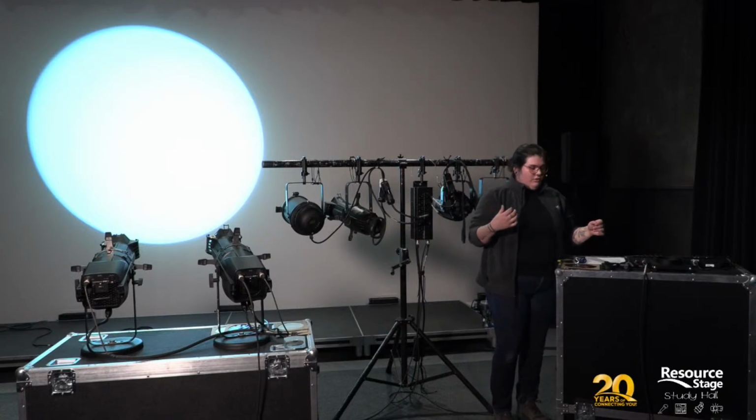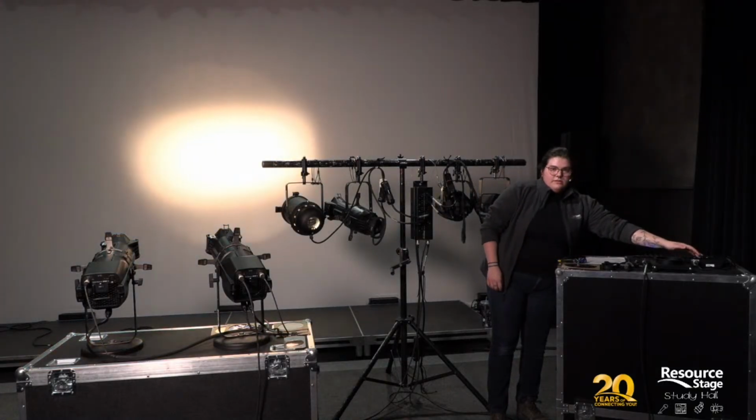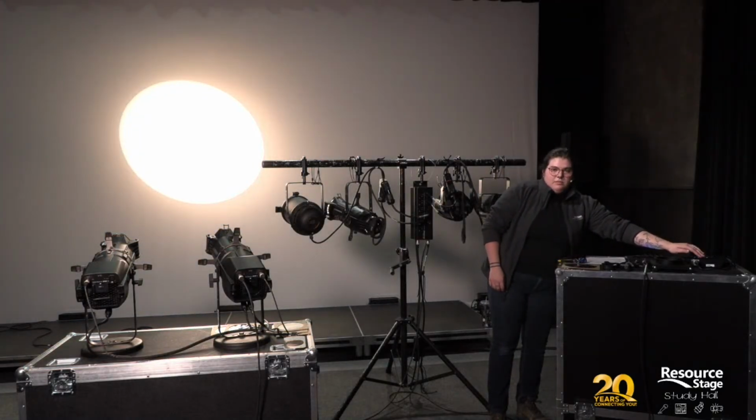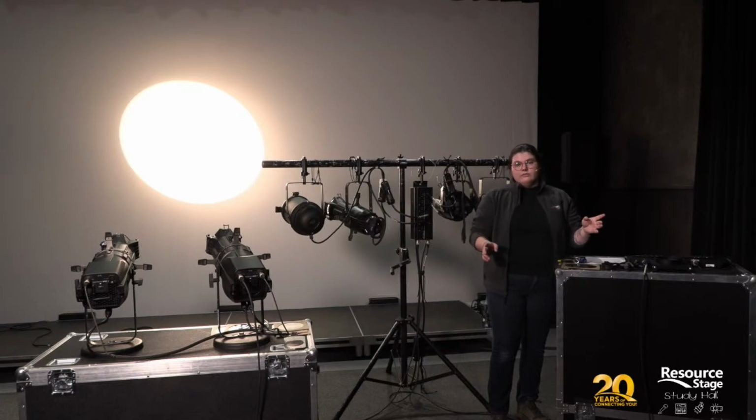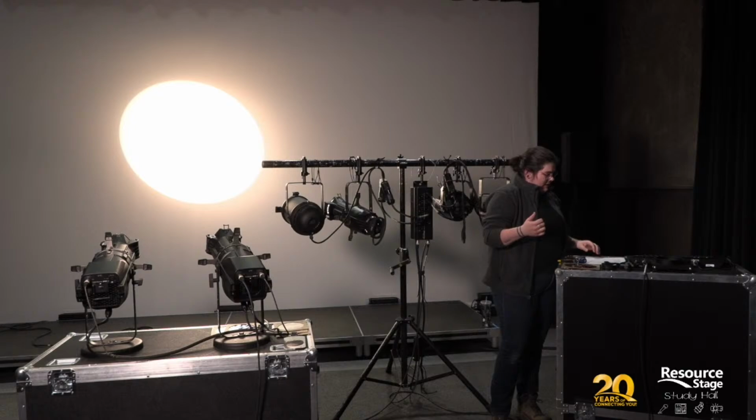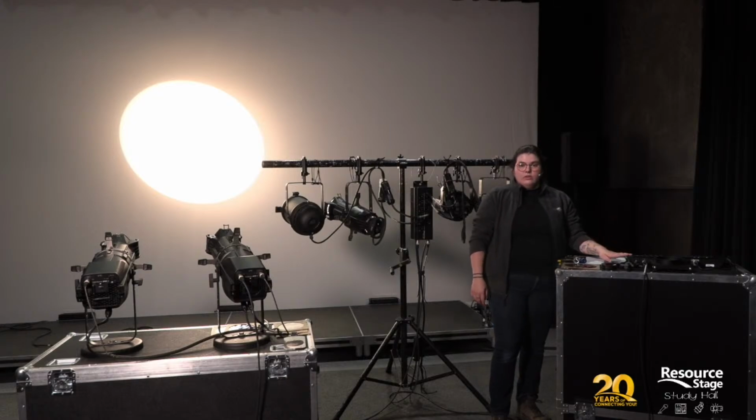With a conventional, I'll go back to the spot, it's just on or off, right? It's just a lamp in there. You can adjust how much power is going to the lamp, and that's all you can really do from the console for a conventional.